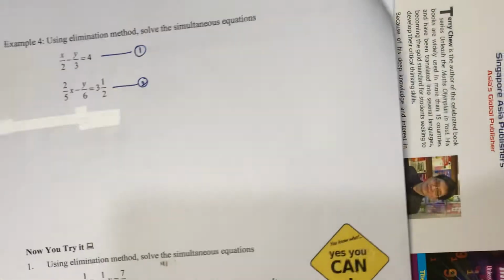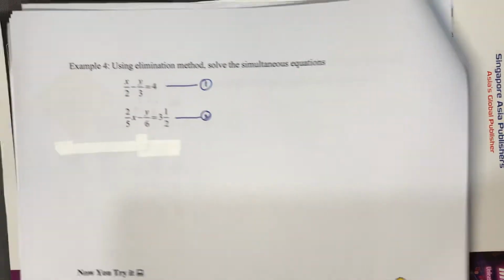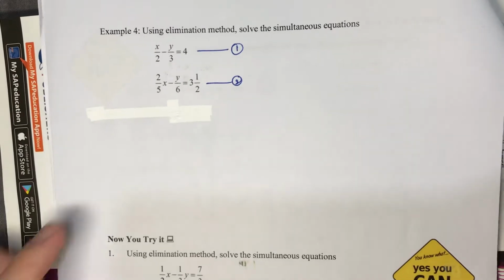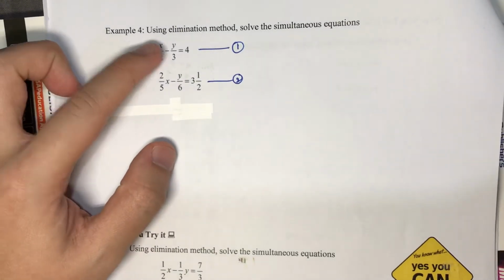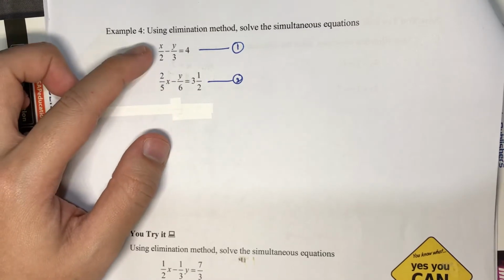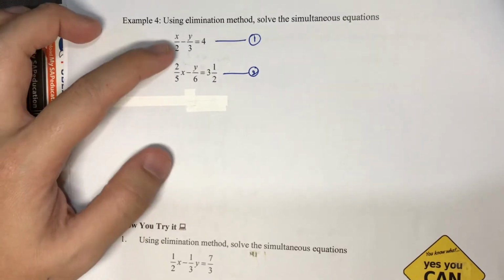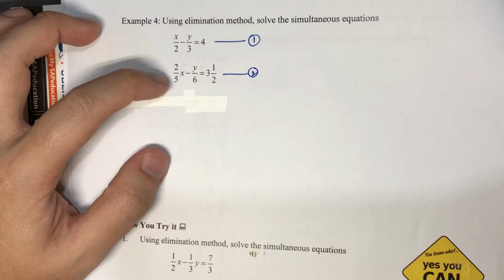Okay, hi everyone. Now we are at page 8 of our worksheet 3.3, which is on the elimination method. Here we are going to look at one very annoying thing called the fraction. So we got two equations in x and y, two variables, two unknowns, and now the numbers have fractions. So how are we going to deal with fractions? I will call this equation 1, I will call this equation 2.